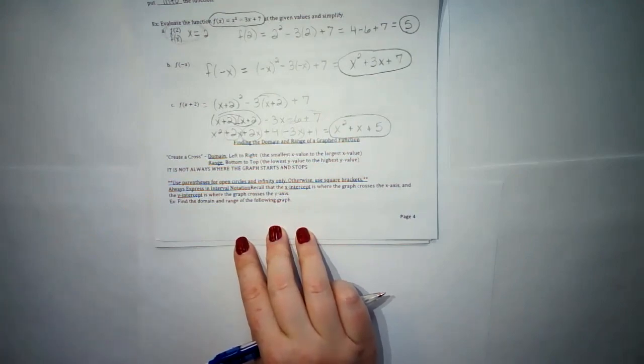Everybody okay with that? So we did a lot of evaluating functions here, a lot of inputs. We did a number, which you guys can do all day. We did a negative x, which is kind of interesting. And then we did a whole little polynomial, x plus 2, a binomial we stuck in there and played with it and came out with something else.